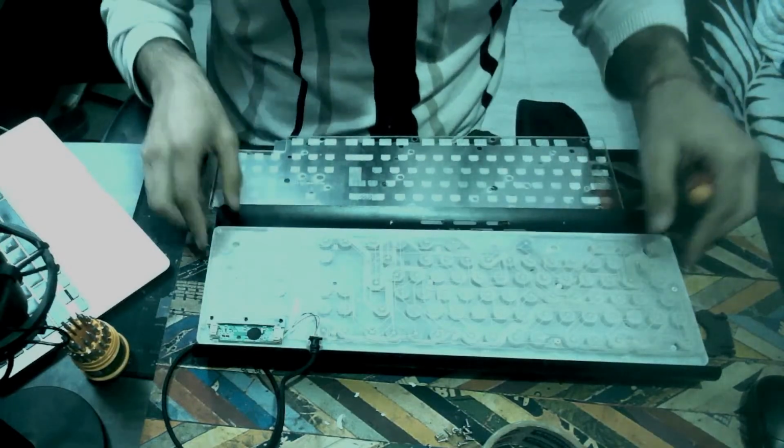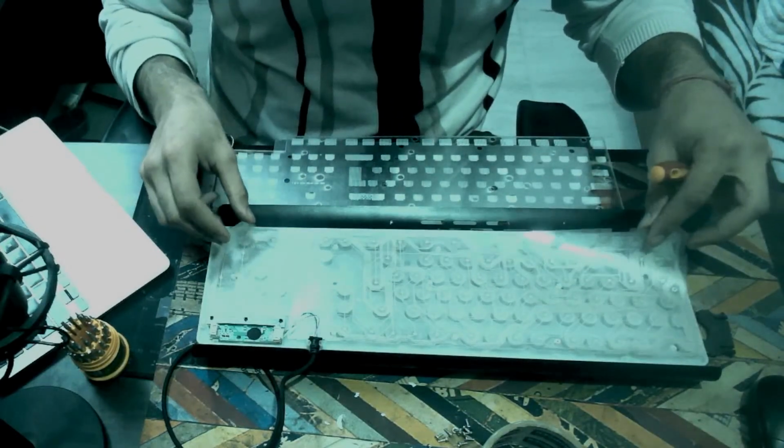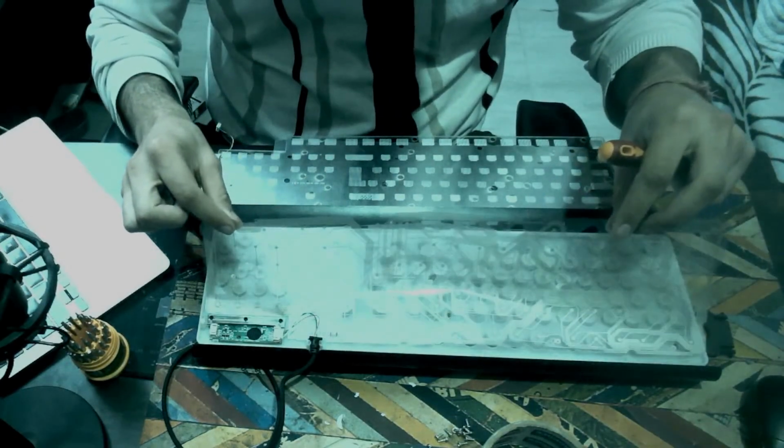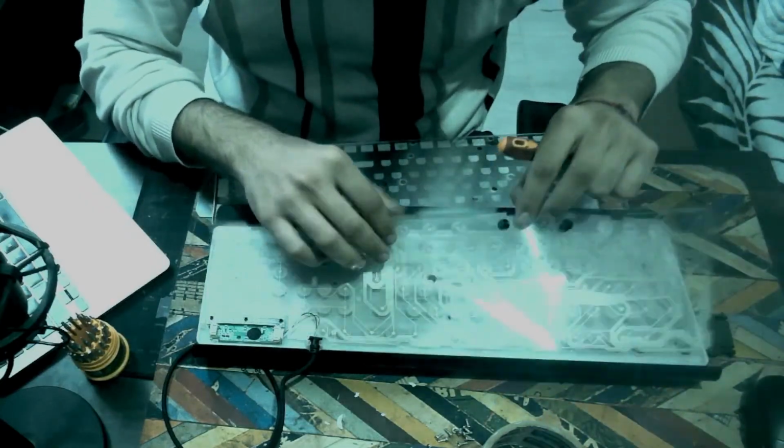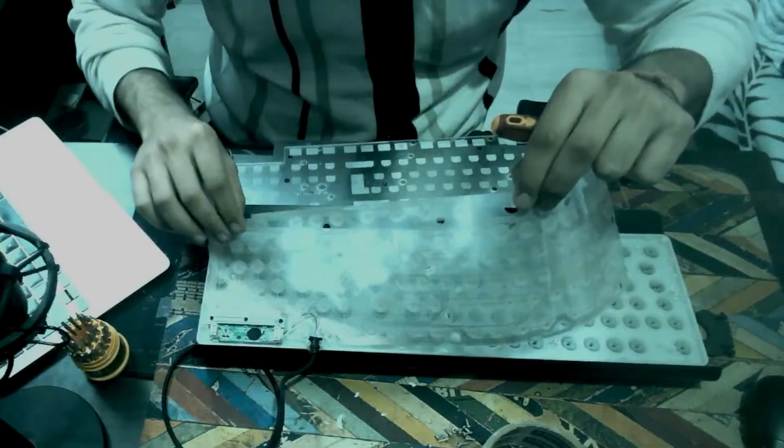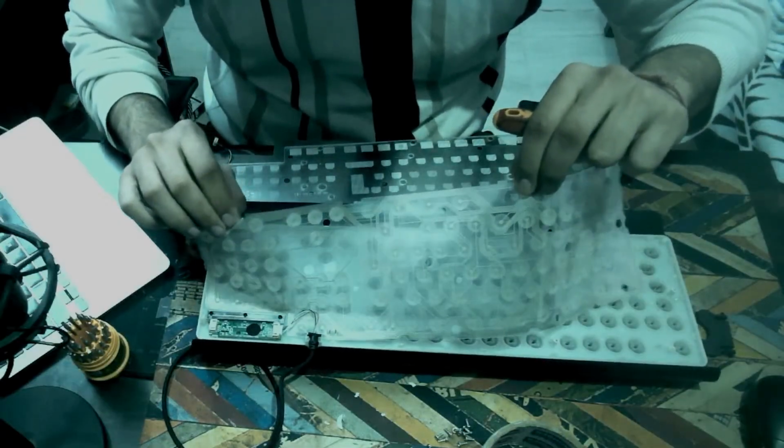I don't know what to do with this. Then we have another, and we have another, and that is all we have in our keyboard.